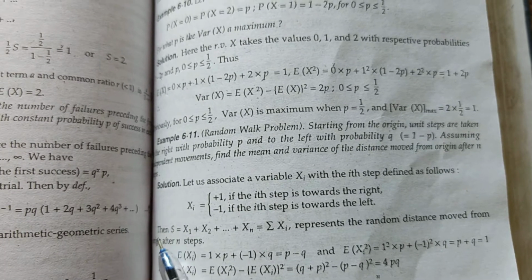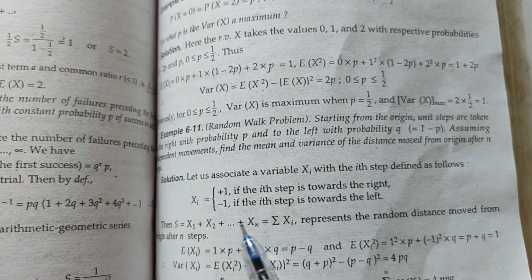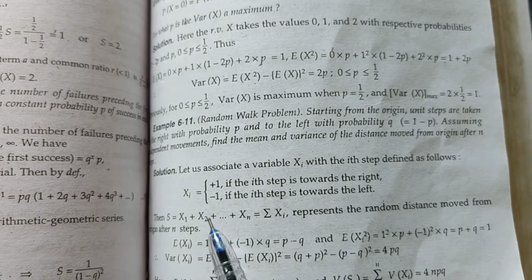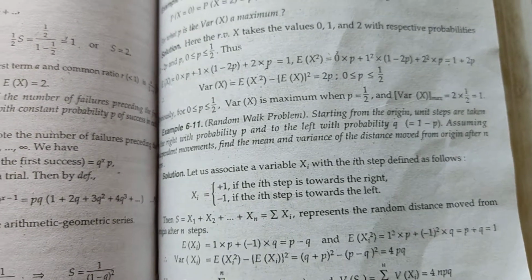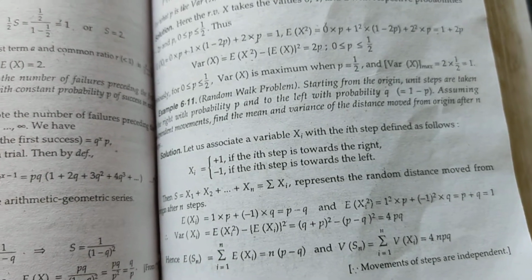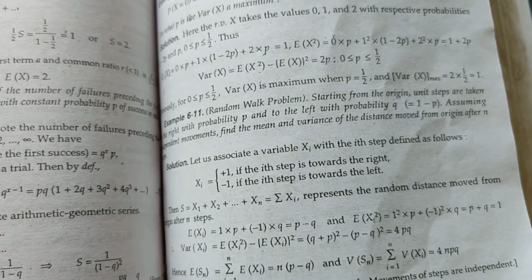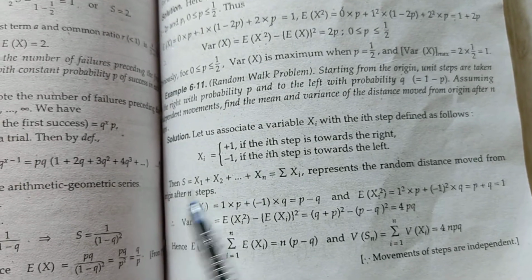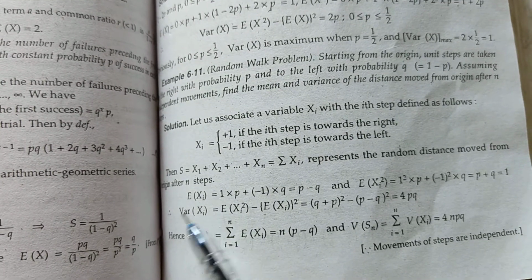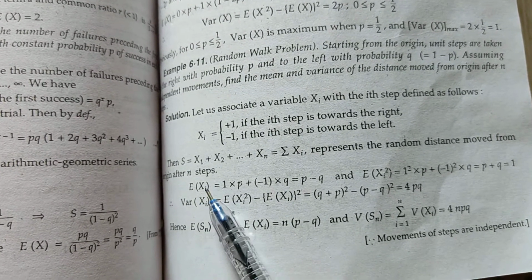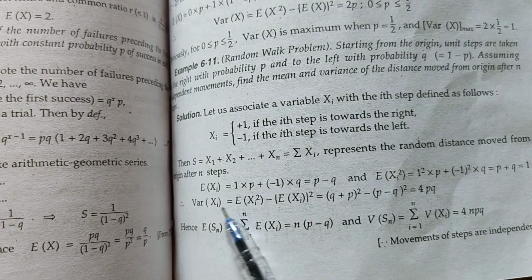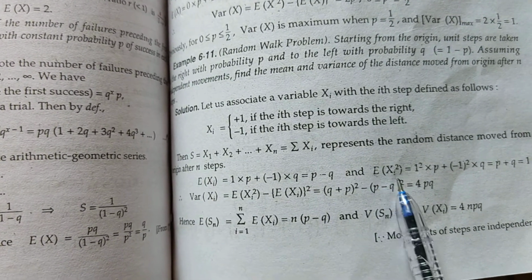Then capital S is equal to the sum of all independent steps. x1 is the first step, x2 is the second step, up to n steps. The sum of all steps is S, which is the summation of xi, and represents the random distance moved from the origin after n steps. Now, expectation of xi and variance of xi. How to find expectation of xi? This is the mean, this is the variance. If you want to find variance, you need the mean as well as the expectation of x square.